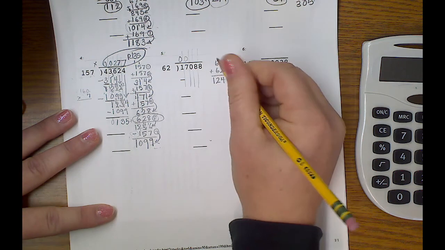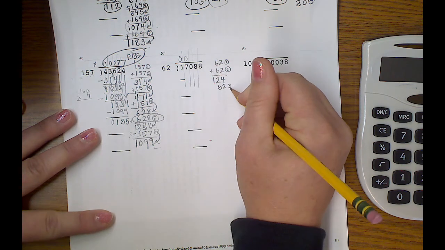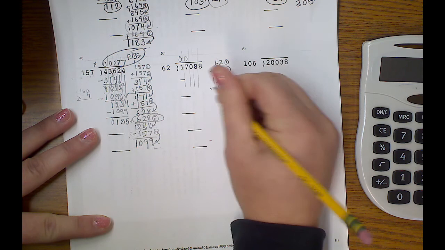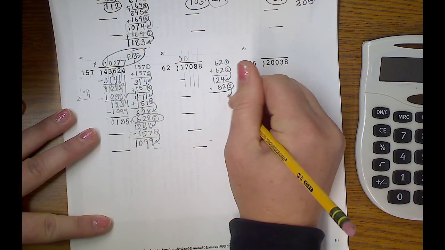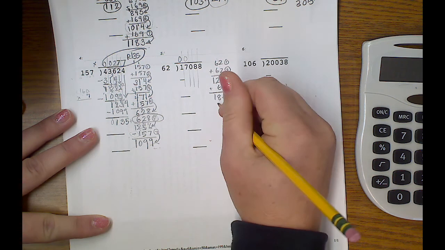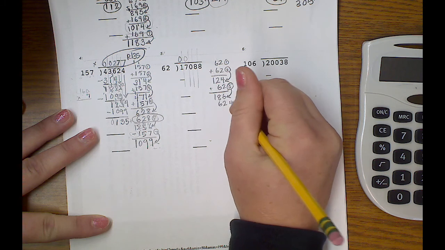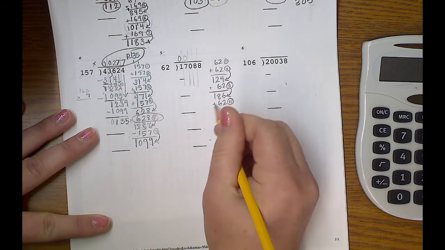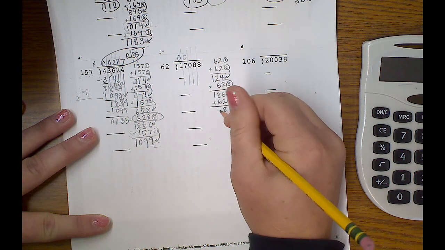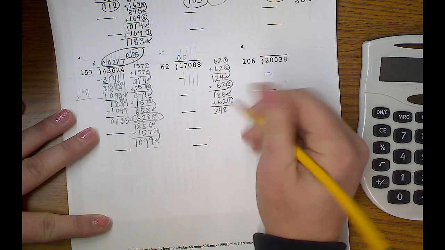120. So 6 plus 6 is 12. Now I'm going to add another 62. This is our third group. So 2 groups is 124. 3 groups is going to be 186. That's our fourth group. 6 plus 2 is 8. 8 plus 80 plus 60 is 140. 100 plus 100 is 200.